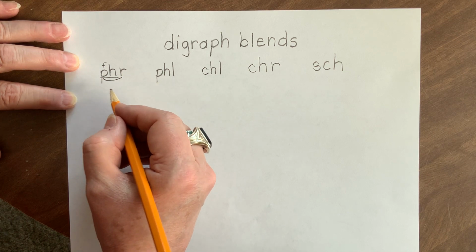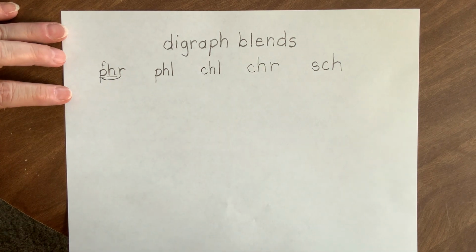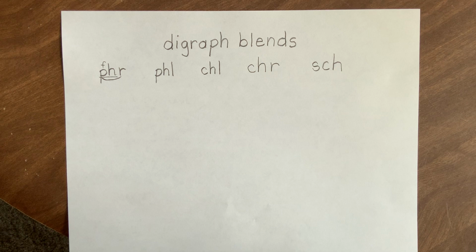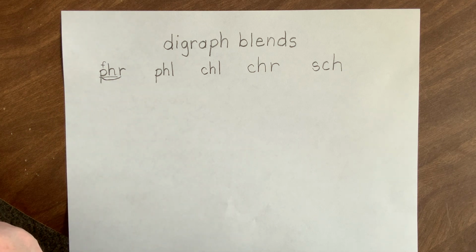So let's do words for the digraph blend fr. The problem is I'm only going to give you one word because most of the words which have this digraph blend, there's not a whole lot of them, but they're really hard and tricky and for grown-ups, such as diaphragm, or a chemical epinephrine, or a river called Euphrates. The only word I know of to give you is the word phrase.